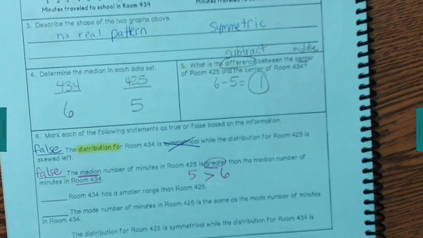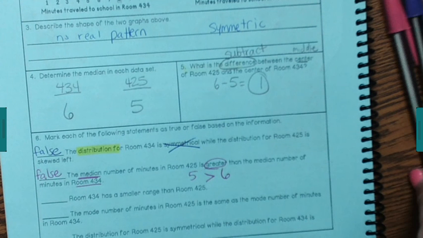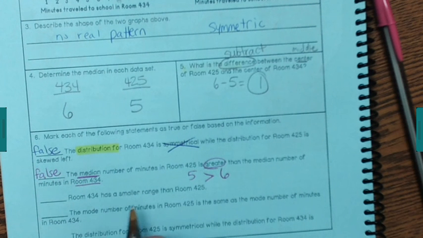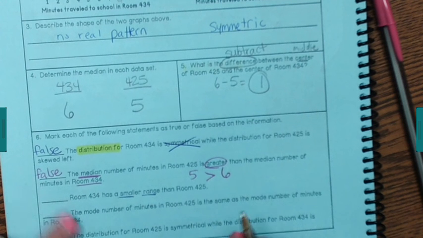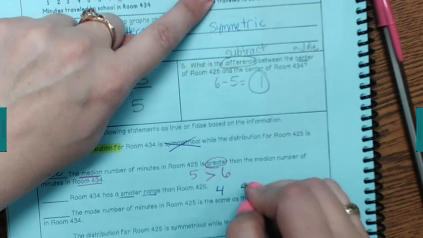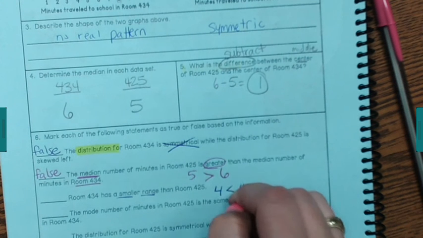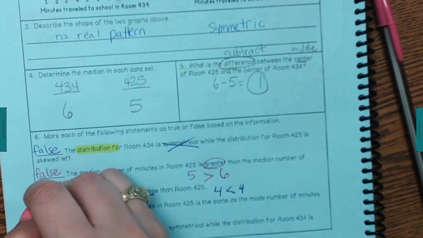Okay? They switched the order to make sure that you were paying attention. If you just wrote it the way they gave it to us, then you would have said, oh, that's true. But you have to read carefully. Okay? 434 has a smaller range. Okay? 434, what's the range? 4. What's the range for the other one? 4. Is 4 smaller than 4? Nope.